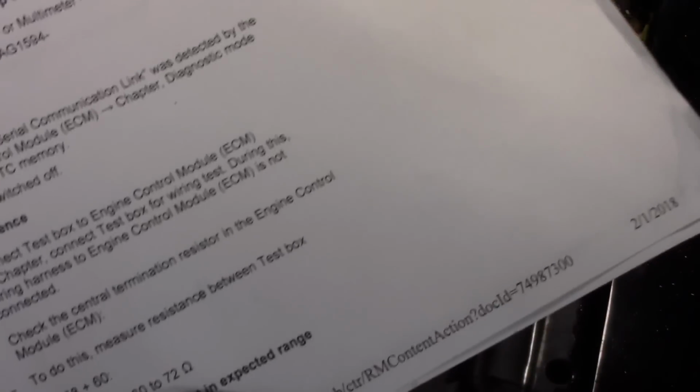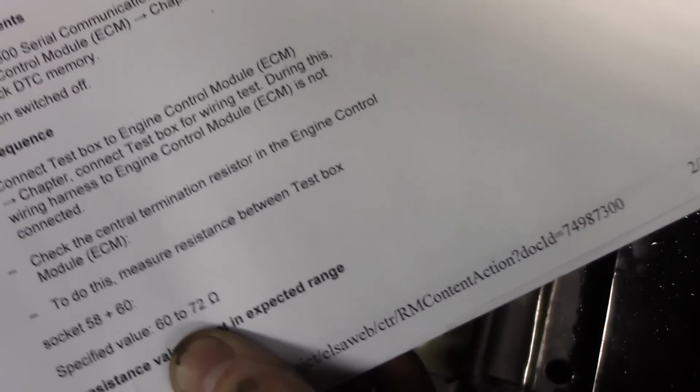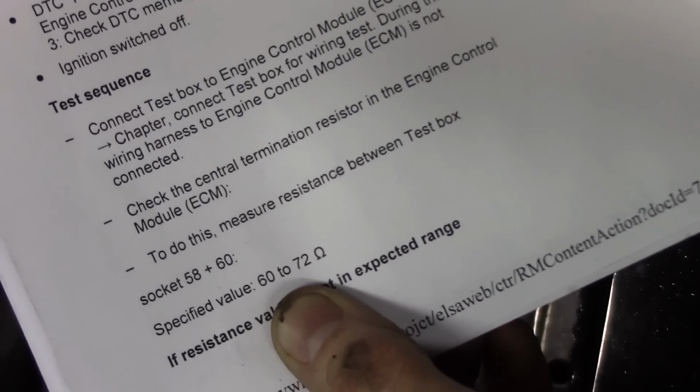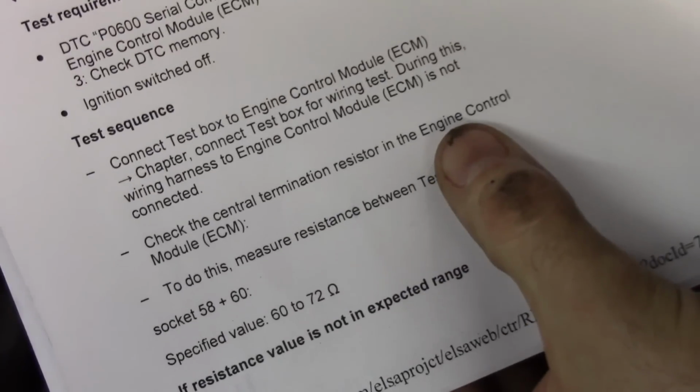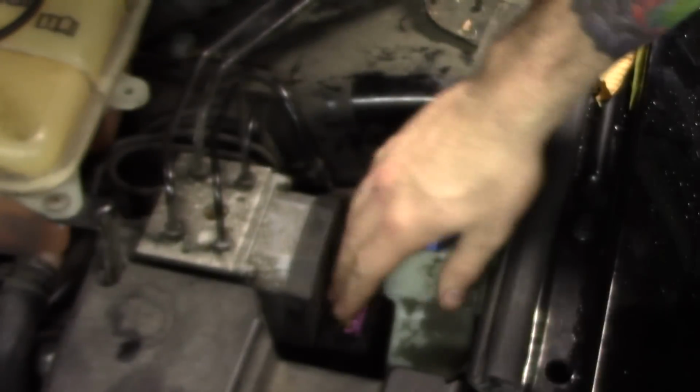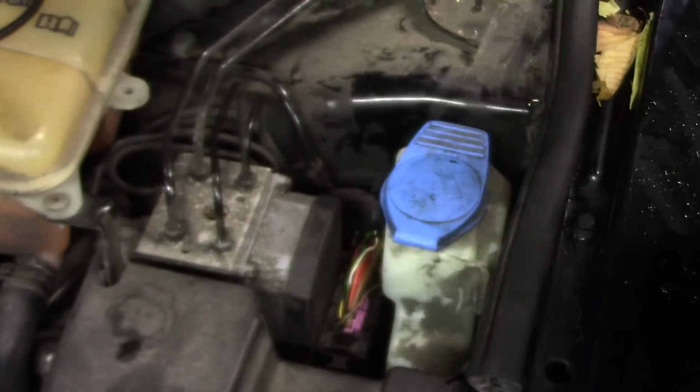Alright, so the last 2 that we've done have been 60 ohms, and the terminating resistors were in the ECM. And same thing with this one. Spec of 60 to 72 ohms. Terminating resistors are in the ECM. So we'll just unplug it right here and do a resistance check.